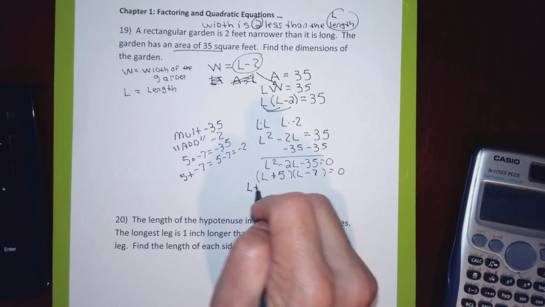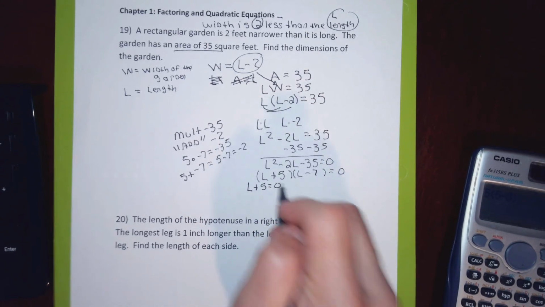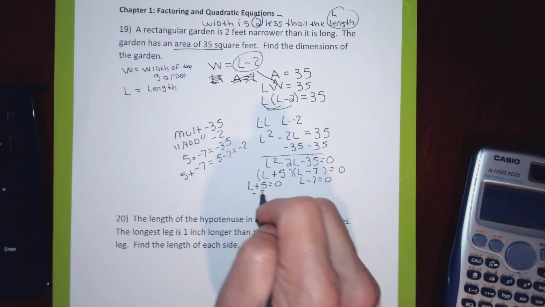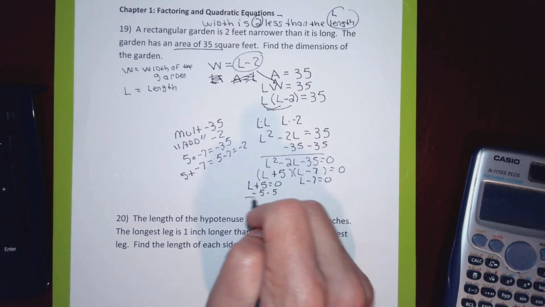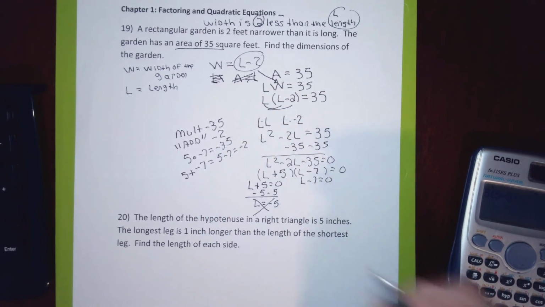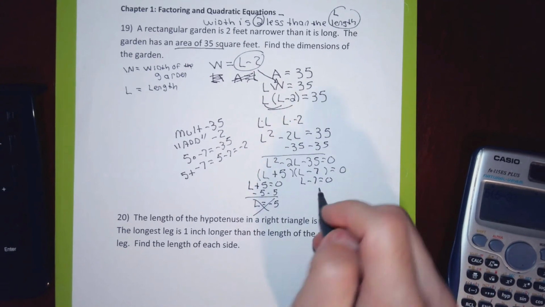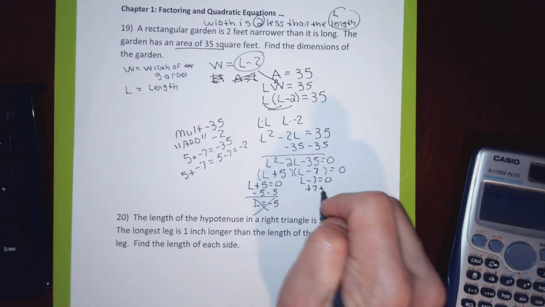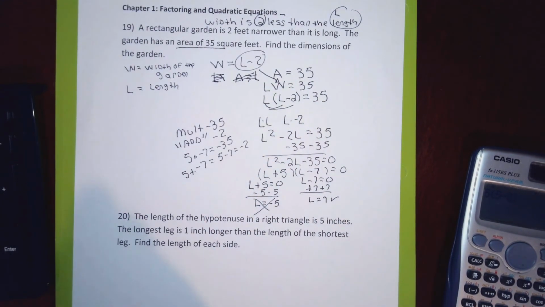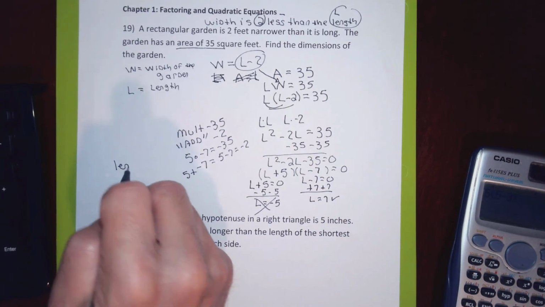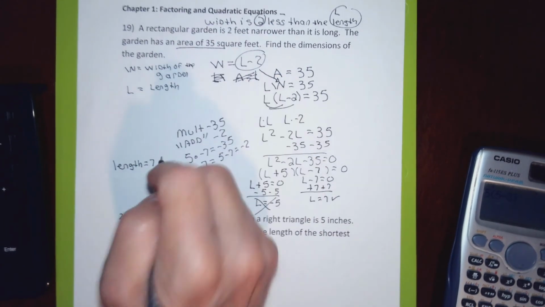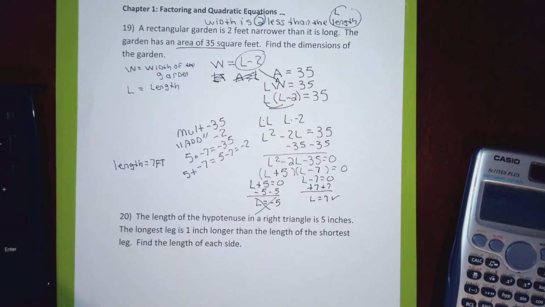If I can't get the answers by inspection, then I should go L plus 5 equals 0, L minus 7 equals 0. For the L plus 5, to isolate the L, I'll minus 5 from both sides, and I'll get negative 5. That one's not possible. I can't have a negative length of a garden. The L minus 7, to isolate the L, I'll add 7 to both sides, and that will give me an answer. When I go to write my answer, I need to put units in. That 7 that just came up, I'm going to put the unit feet. So part of my answer is 7 feet.